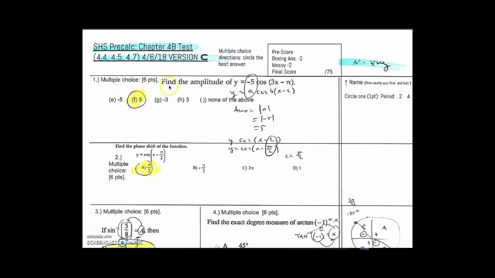Question number 1, find the amplitude of y equals -5 cosine 3x minus pi. If you write out your letters, y equals a cosine b x minus c. Here you actually don't need to factor out to find your b value. This is just the amplitude, so that is the coefficient in front.